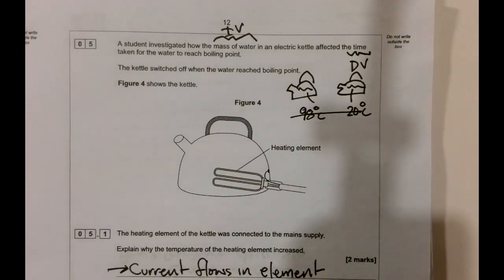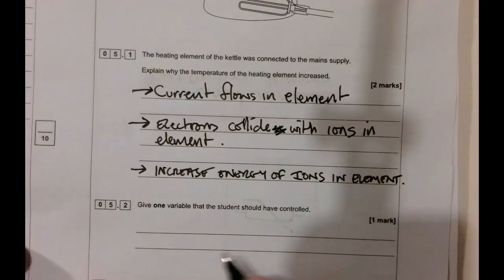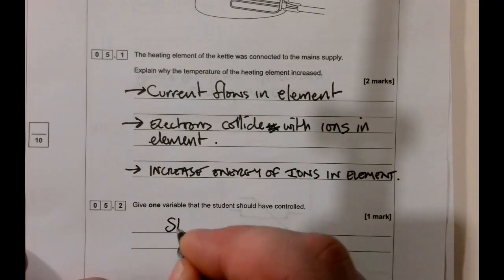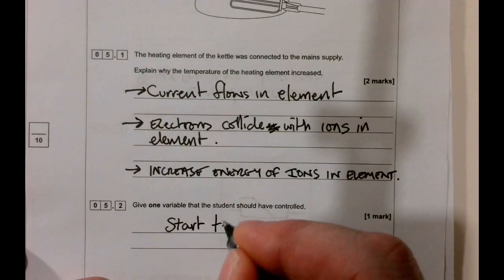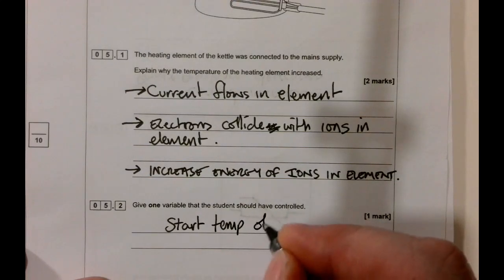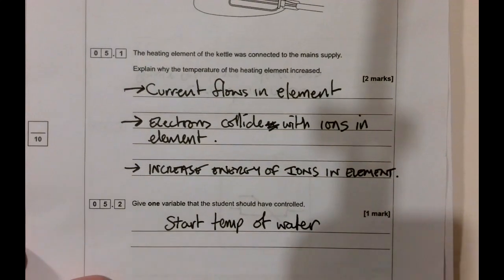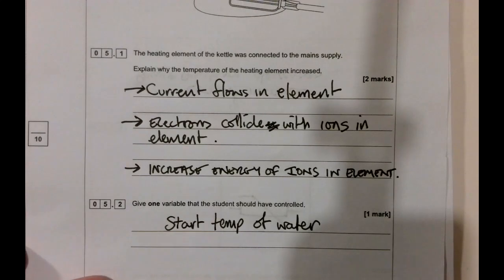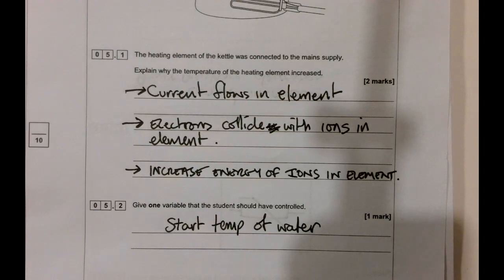The start temperature should be the same, which is why that's the answer to this question. The starting temperature of the water has to be the start temperature, not the end temperature, because you're seeing how long it takes to boil, and it will always boil at 100 degrees Celsius.